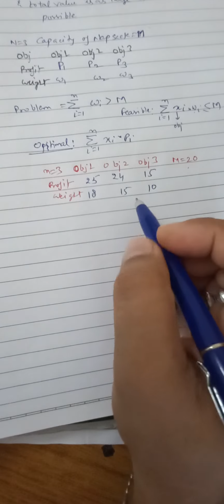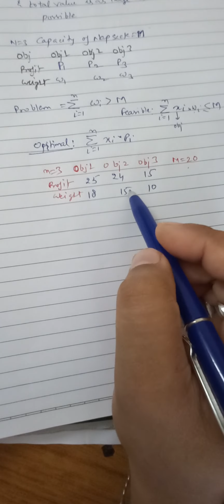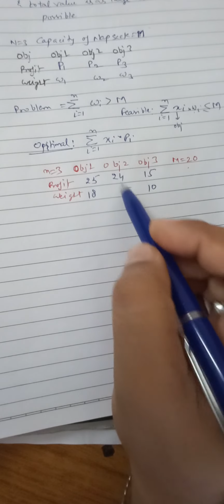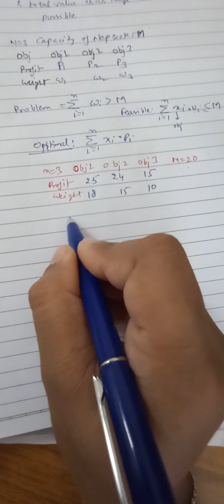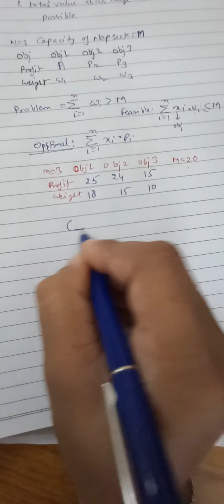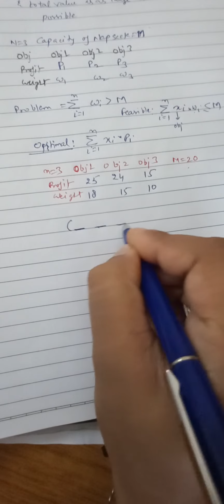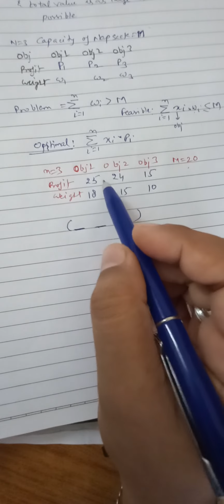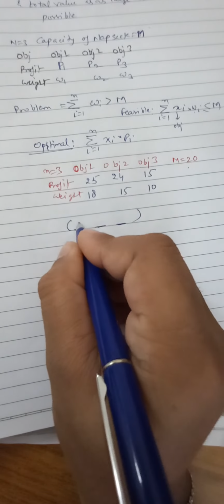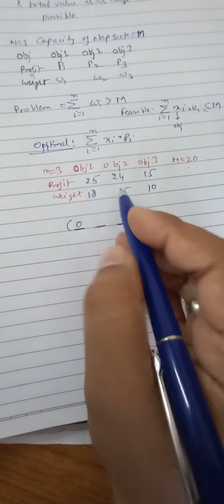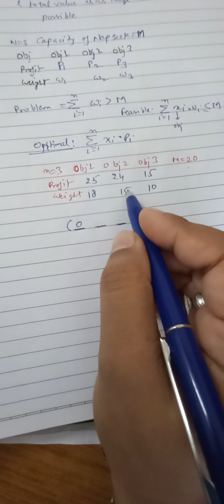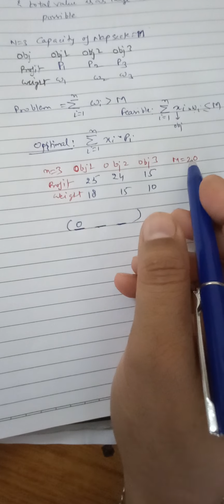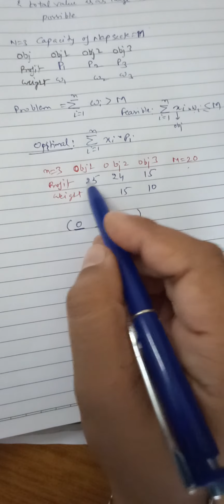But object 2 we can take directly, because its weight is 15. We suppose this is for the first object, this is for the second, and this is for the third. So first we leave it blank, taking value 0, and second we take completely because its weight is 15 and profit is 24.